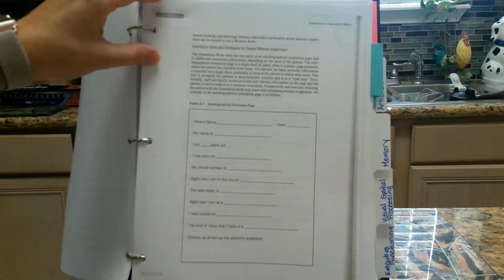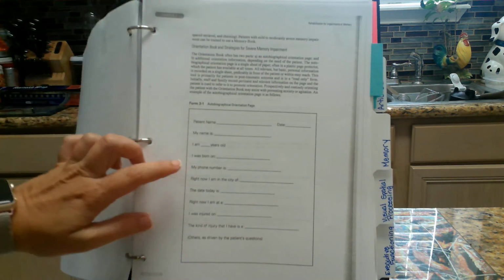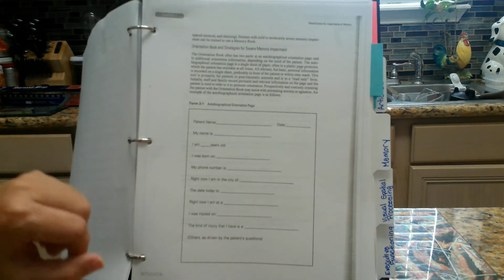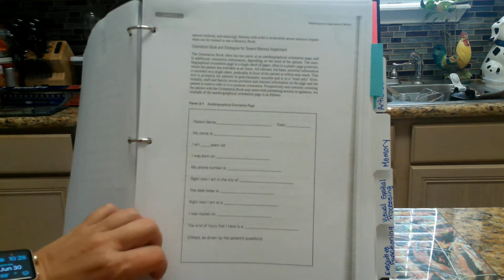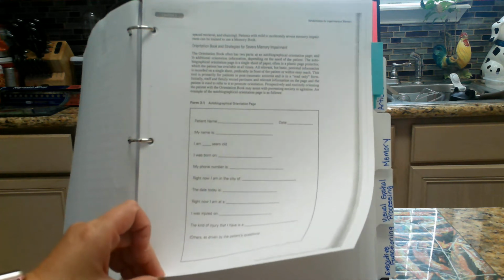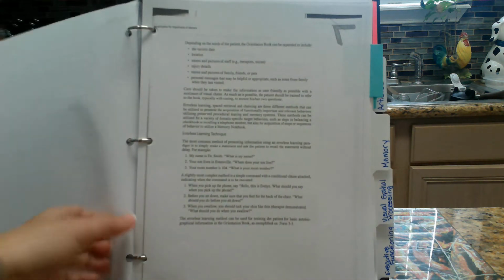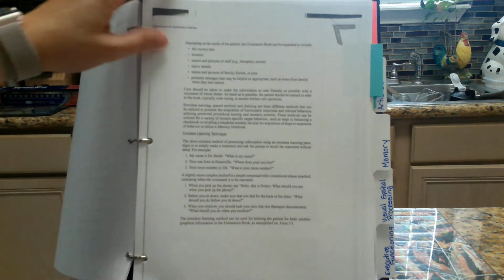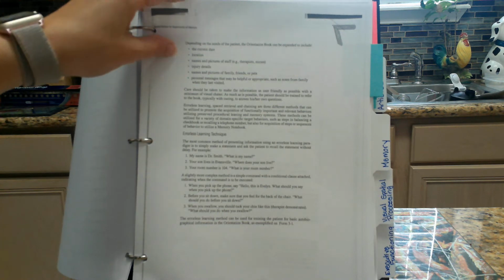You can also have them post it just to help them remember and stay oriented on all of their facts, such as their phone number, the date, where they are, and how they were injured, and things like that. Here's just some strategies to include in their orientation book.